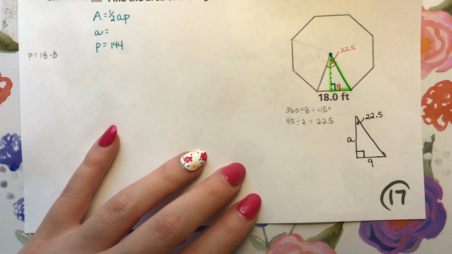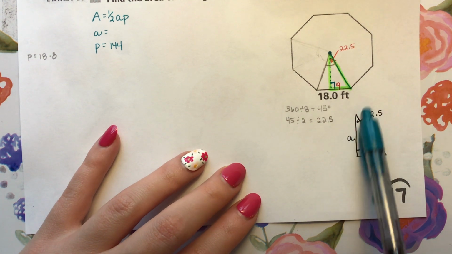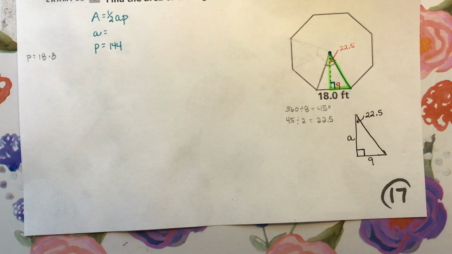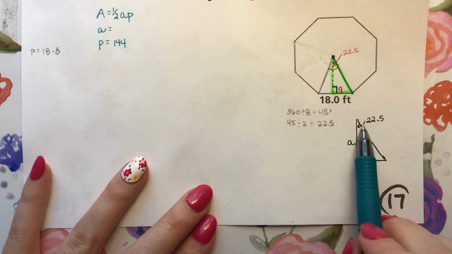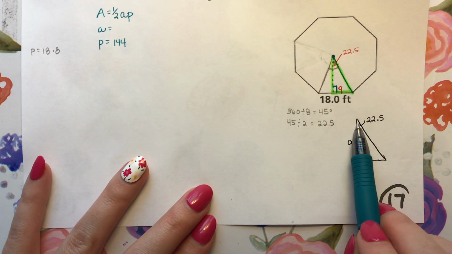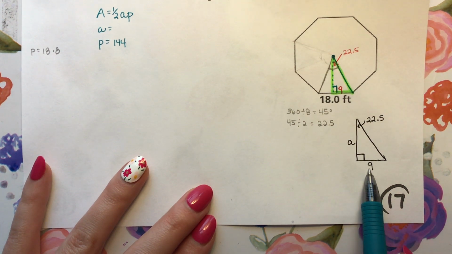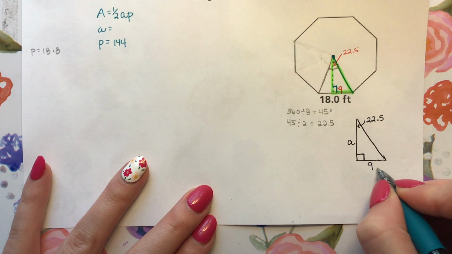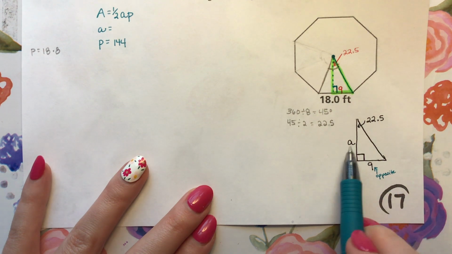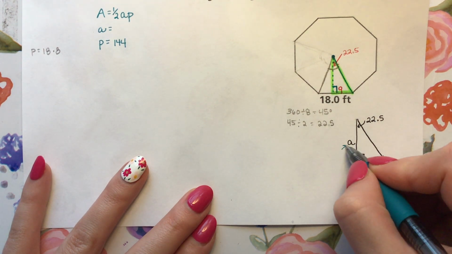We are going to have to use trigonometry to solve for how long A is. I can't use the Pythagorean theorem because I don't have two sides, and I can't use special right triangles because this is not a special right triangle. So I'm going to have to use trig. Here is my angle, the 22.5. What are the two sides that I know in relation to that 22.5? Well, 9 is the opposite, so I'm going to label that right here just so you can see it. 9 is opposite. And the A is the adjacent side.